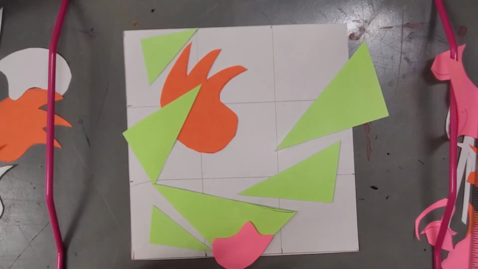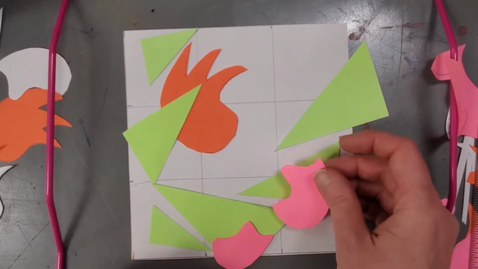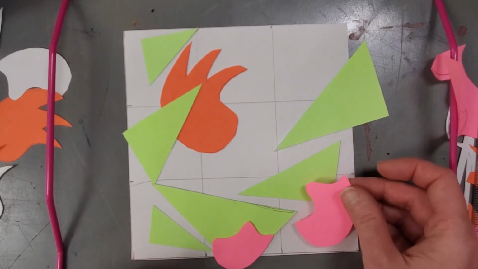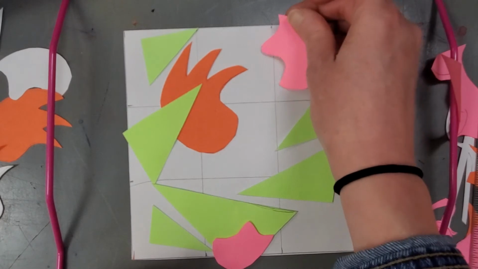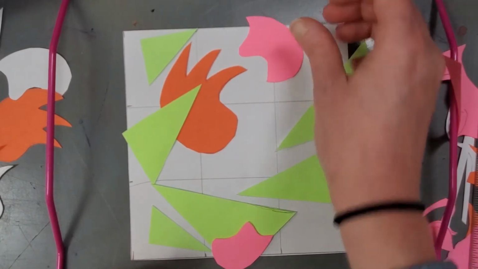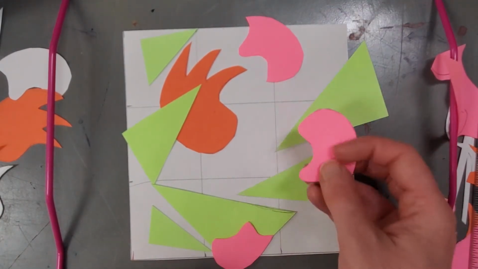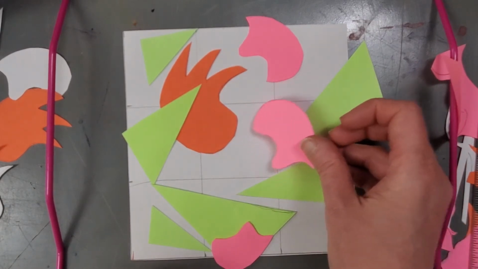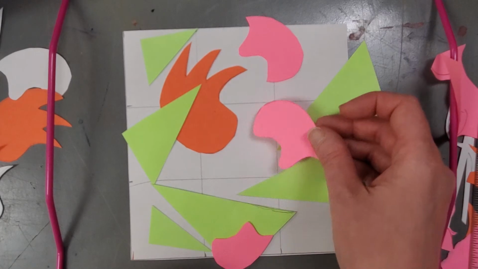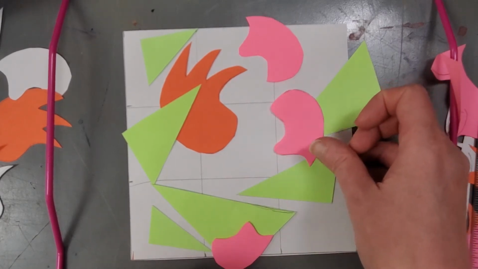I'm going to overlap. Put this one here. I did say I wanted to go in a different direction. I'm not doing a different direction.